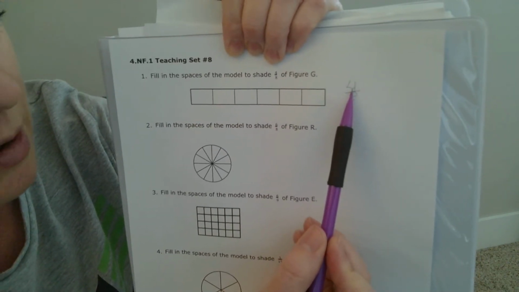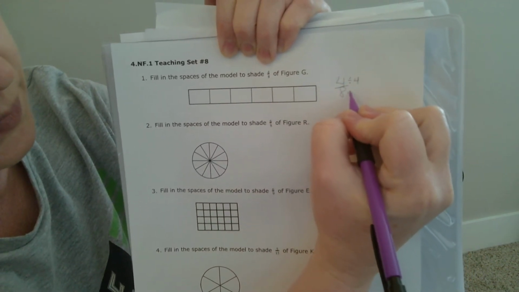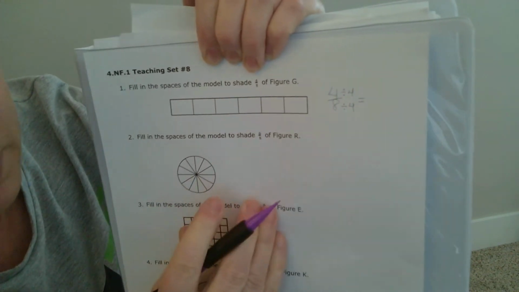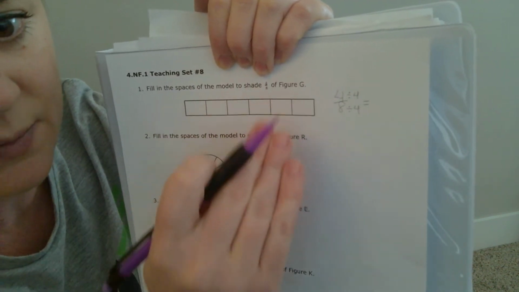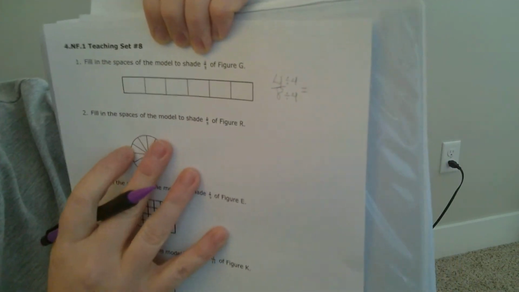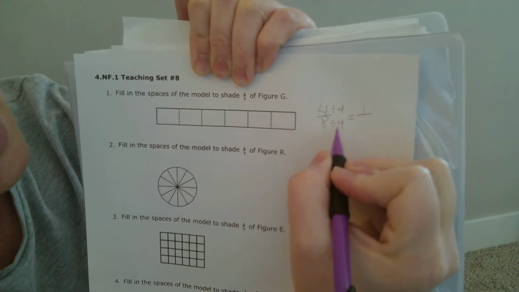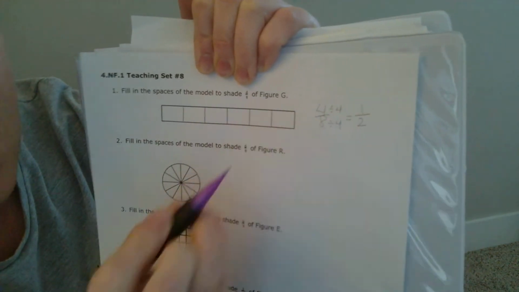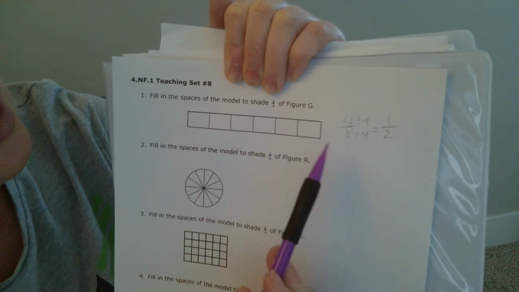So 4 divided by 4. So we're going to divide by 4 because the answer is yes. 8 can be divided by 4. Top and bottom. What you do to the numerator, you have to do to the denominator, and vice versa. What you do to the denominator, you have to do to the numerator. So 4 divided by 4 is 1, and 8 divided by 4 is 2. So 1/2 is what we need to show on this figure here.